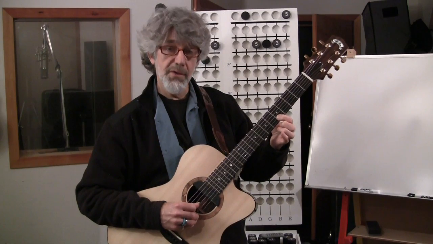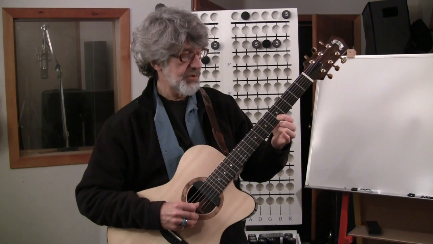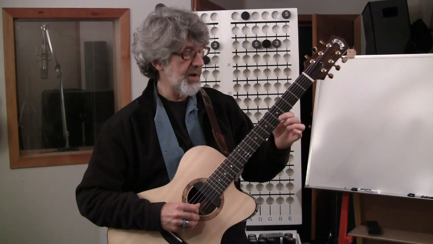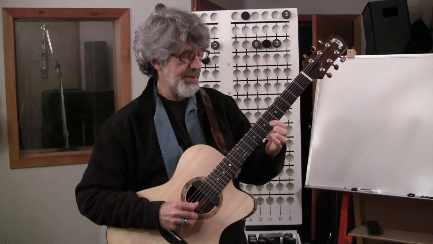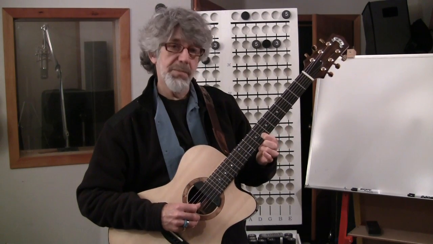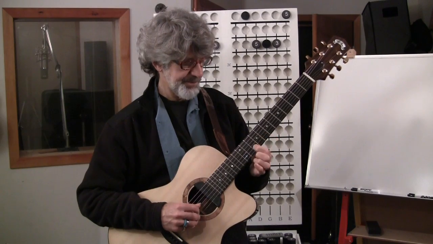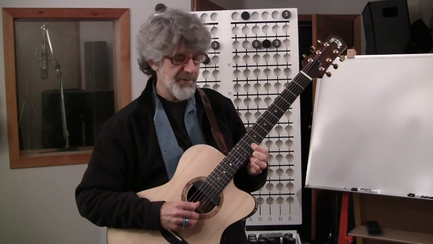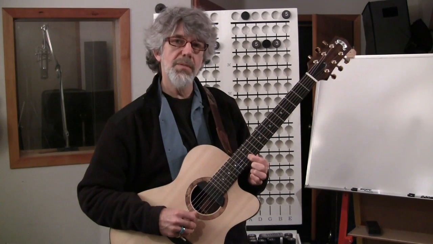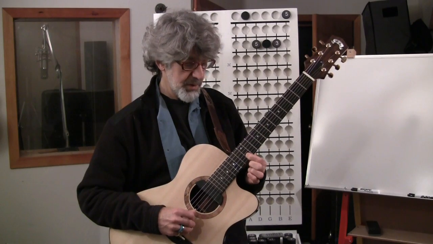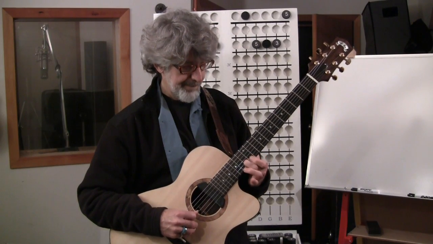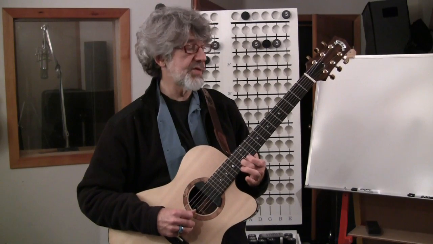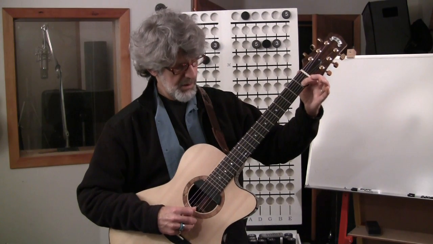And then we have our first half step, which is between the 3rd and 4th scale degrees. Then we have a whole step between the 4th and 5th, between the 5th and 6th, between the 6th and 7th, and another half step between the 7th and the 8th scale degree. So that's the distance of an octave from this C.